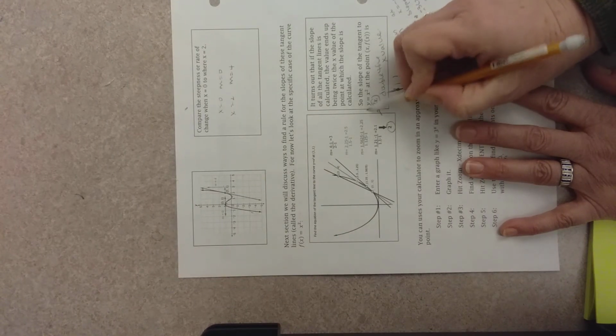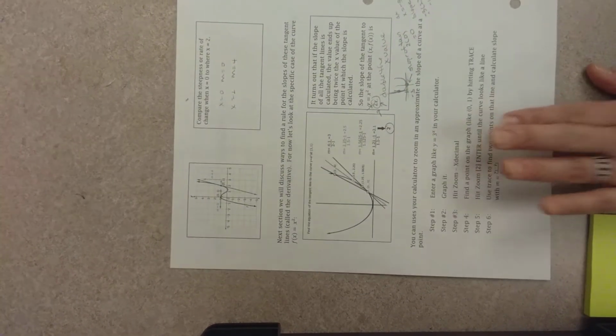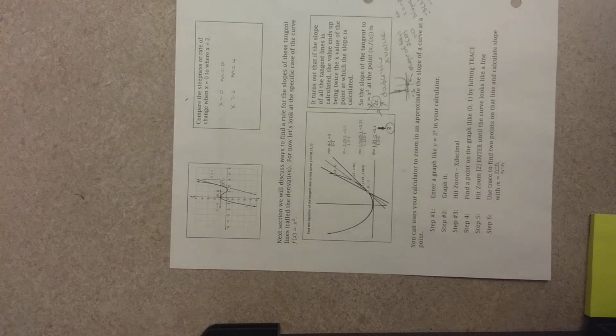And this is a rule that you're going to need to do any of the math lab. They're going to assume that you know, for x squared and only for x squared, the rule to get the tangent slope is double the x value.